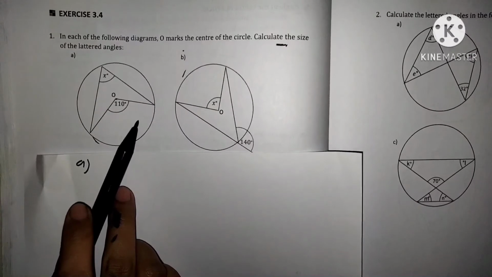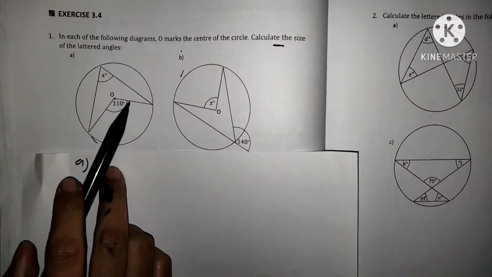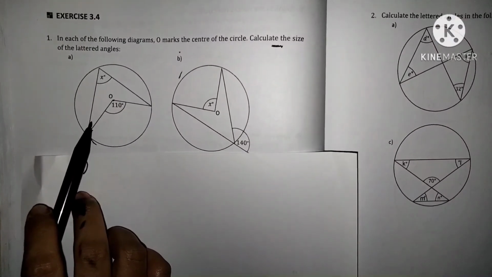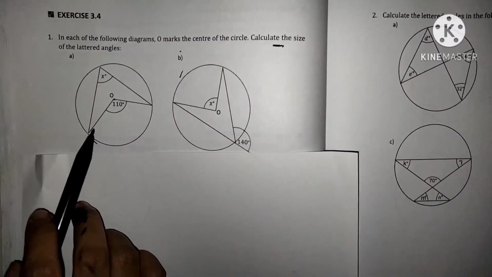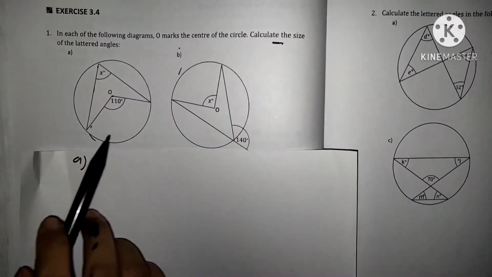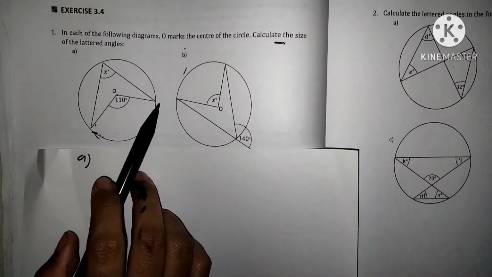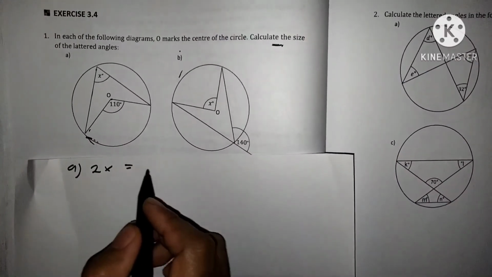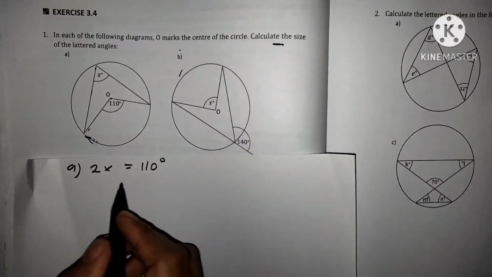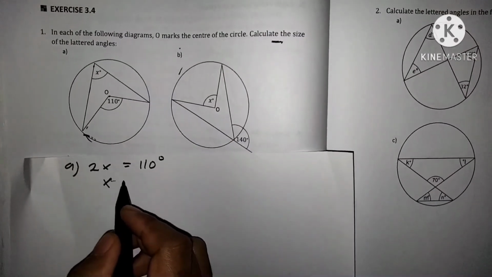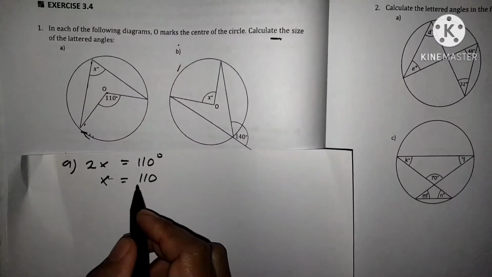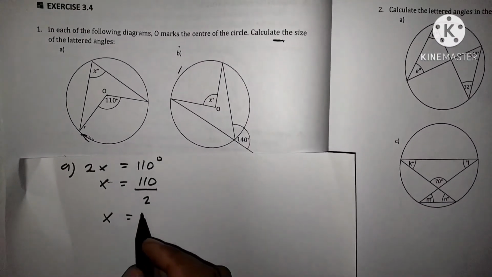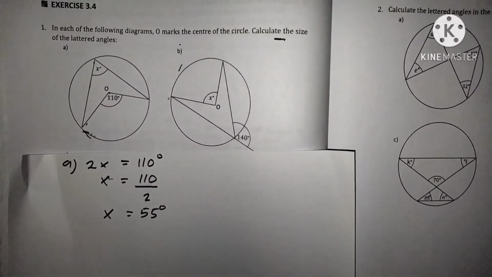Because the angle subtended at the center of the circle by an arc is twice the size of the angle on the circumference subtended by the same arc, so we get 2x equals 110 degrees, and then x equals 110 divided by 2, x equals 55 degrees.